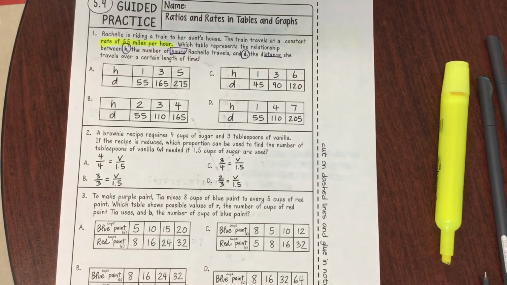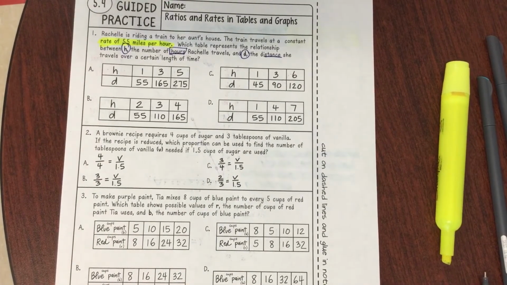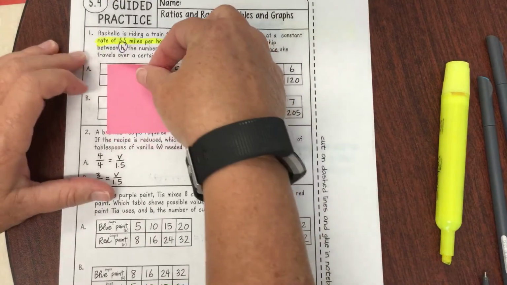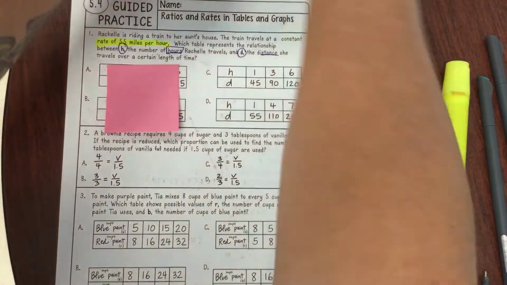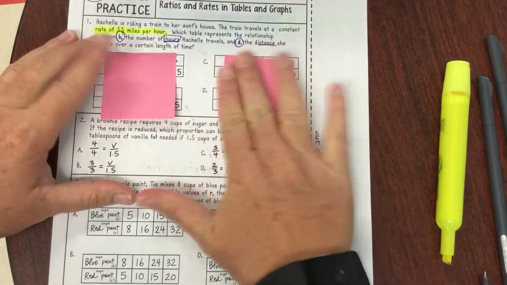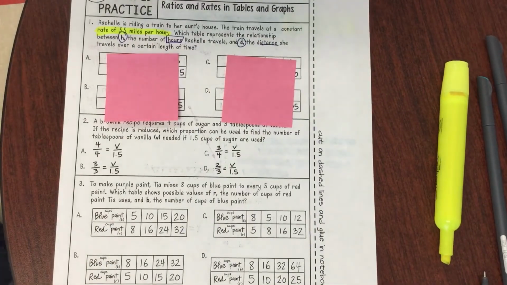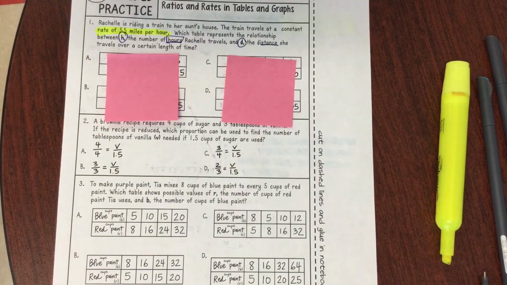So far, so good? Yes? Now, I'm going to tell you the way that I would probably solve this. But you can choose to use that. You can choose not to use it. So what I would do is cover up the answer choices for right now, because sometimes the answer choices seem reasonable and I choose one and just move on.